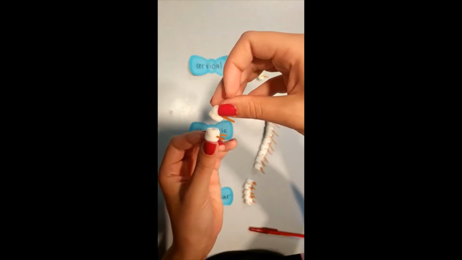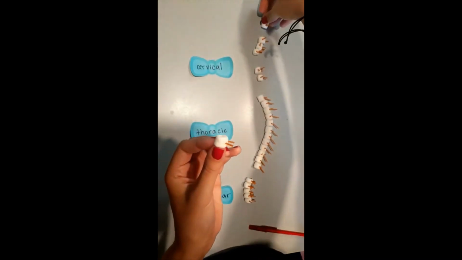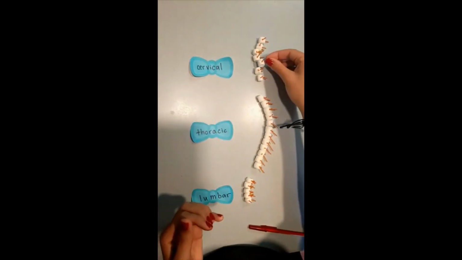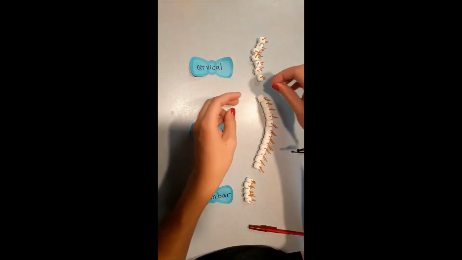There's a bunch of discs between each of these vertebrae, and typically when you herniate something, it's because it's popping out the anterior side or the posterior side of the spine, depending on what you're trying to achieve. What is a disc? Let's put our vertebrae back in place. A disc goes between each of the vertebrae.